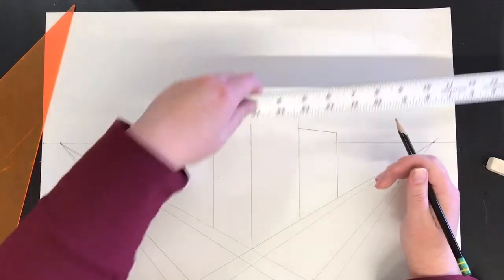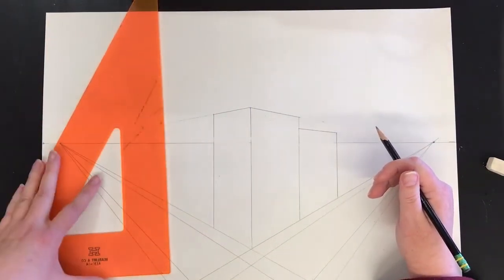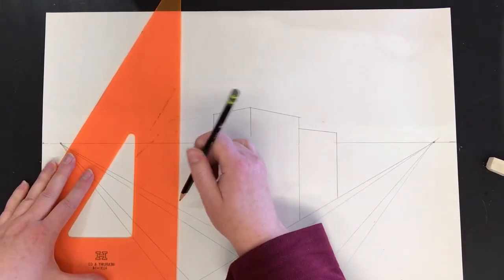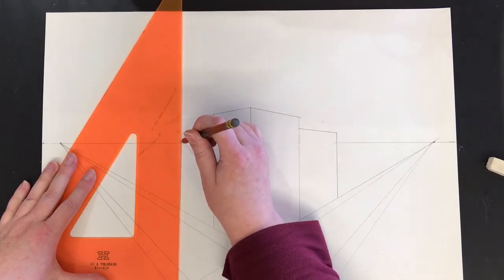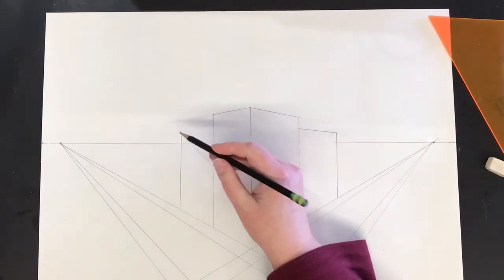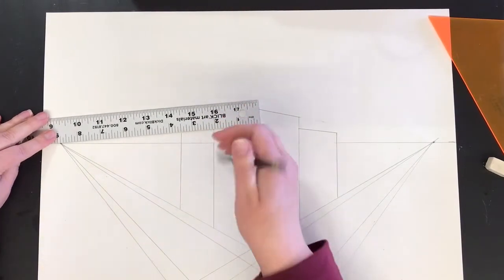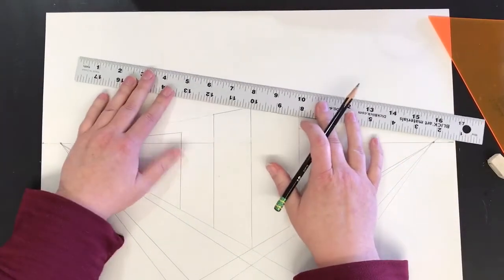Now on the left side, if you want to do a building that is close to this one but not touching, you will start that again by using your triangle and drawing a new front edge line. Now from the top of that new line, I will connect to both my left and my right vanishing points.